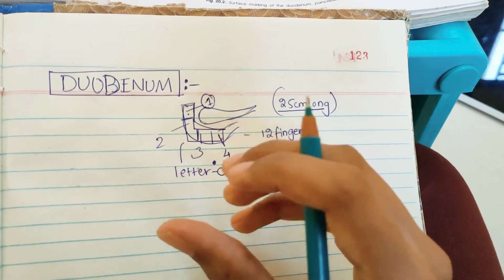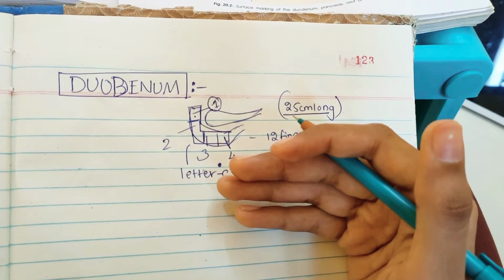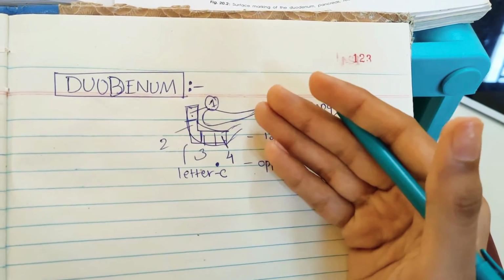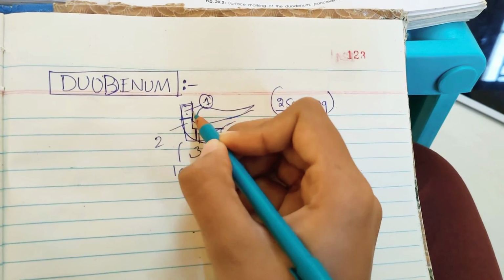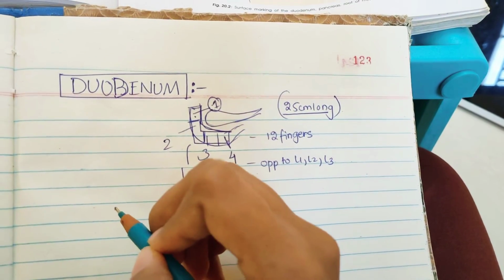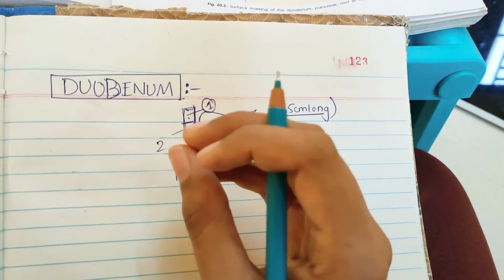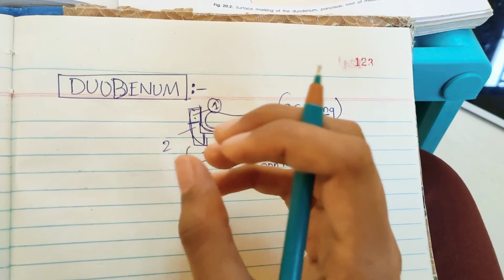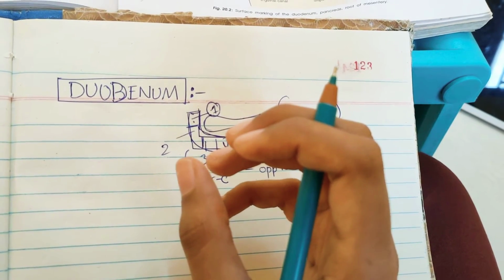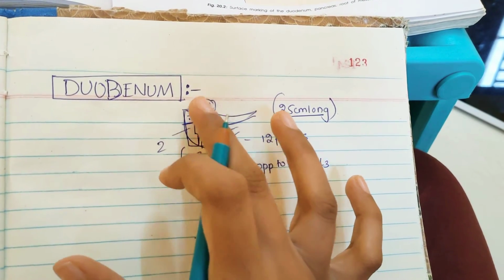Now coming to the peritoneal relations of the duodenum. The duodenum is mostly retroperitoneal. Retroperitoneal means it is outside the peritoneal layer, so it is covered by peritoneum only on its anterior side, except at its two ends where it is suspended by folds of peritoneum, and it is therefore mobile. That is, these two ends are mobile, but the first part is completely fixed.